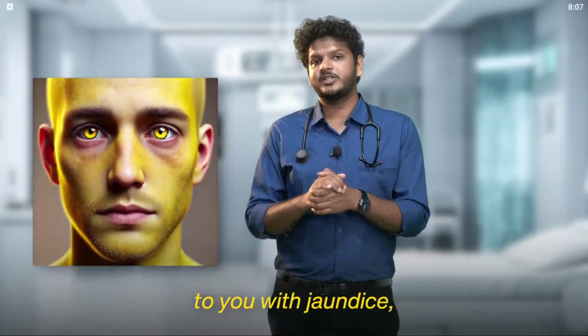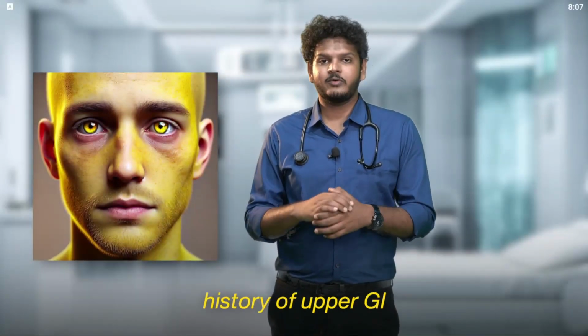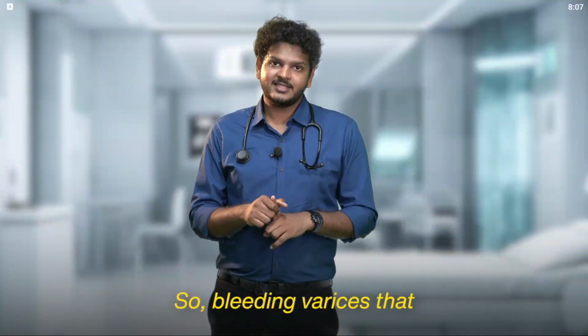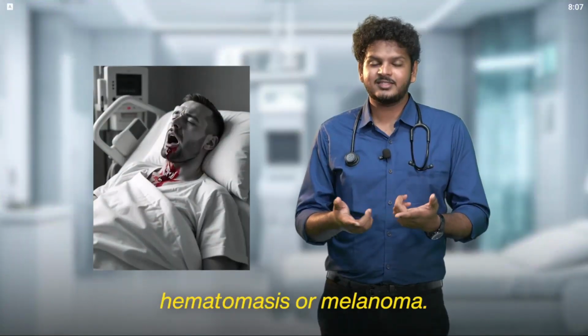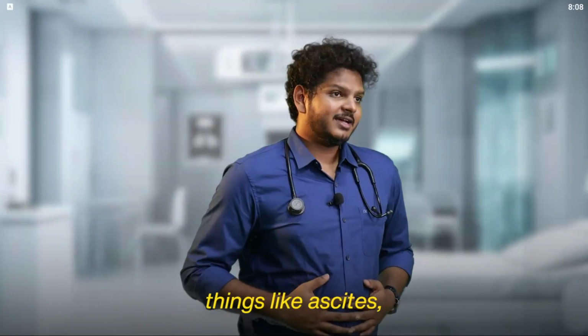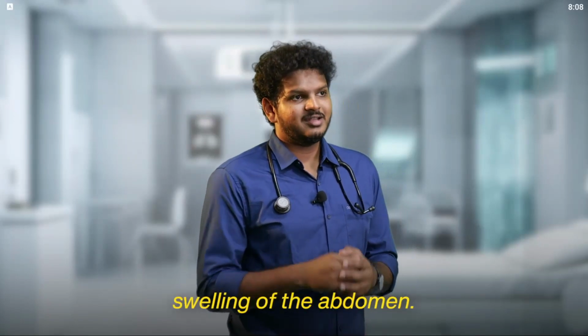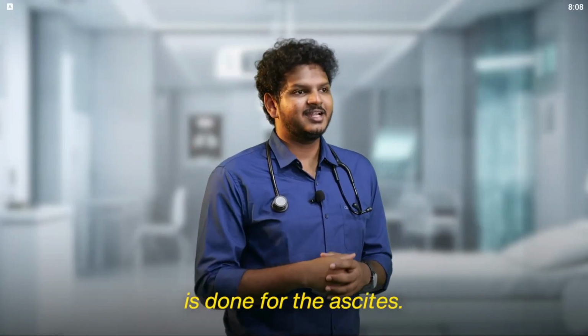Lastly, if a patient comes to you with jaundice, you have to elicit the history of upper GI and lower GI symptoms. So bleeding varices that will present to you as hematemesis or melena. You can also get different things like ascites, which is repeated swelling of the abdomen, and you might also get the history of tapping, which is done for the ascites.